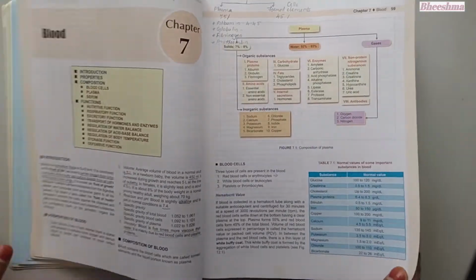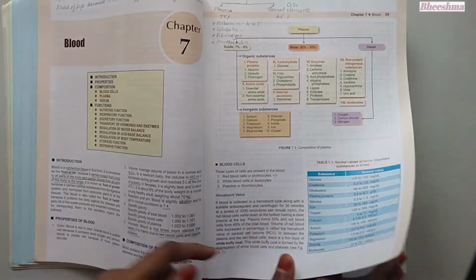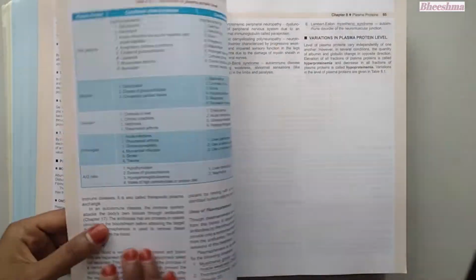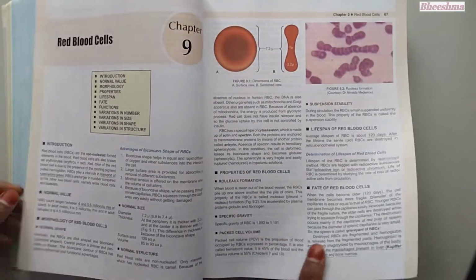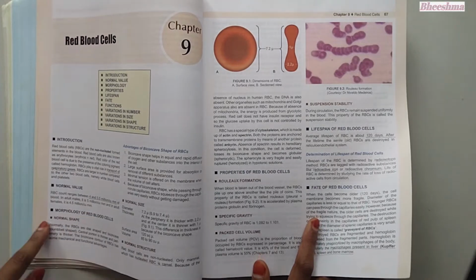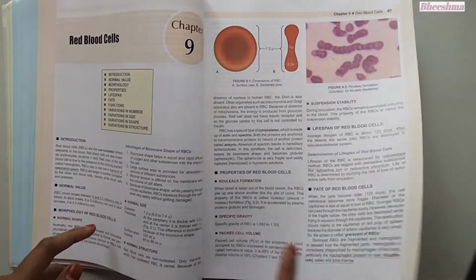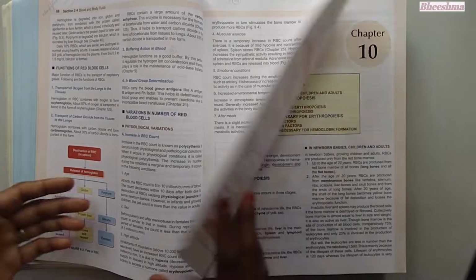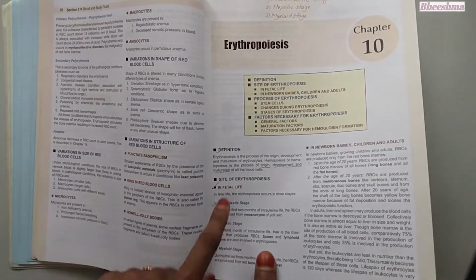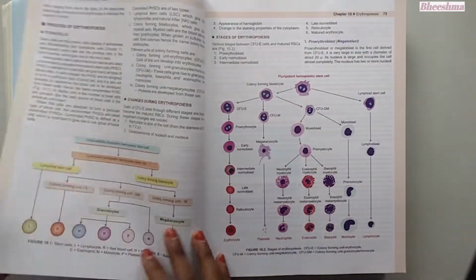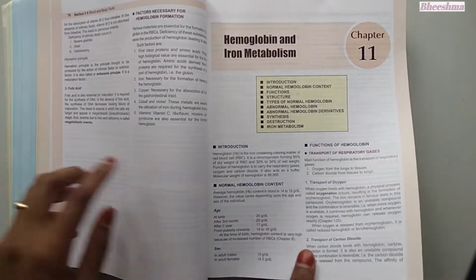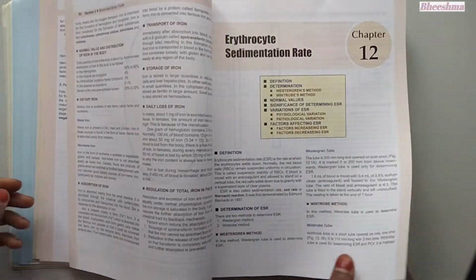The next one is blood, the main composition of plasma is given here. Then about the plasma proteins. Next about RBC, red blood cells. The main normal value, normal shape, size, structure, the properties of RBC. Then about erythropoiesis, the main definition, stages like megaloblastic stage, hepatic stage, myeloid stage. The main stages of erythropoiesis. Then about hemoglobin and iron metabolism, ESR.